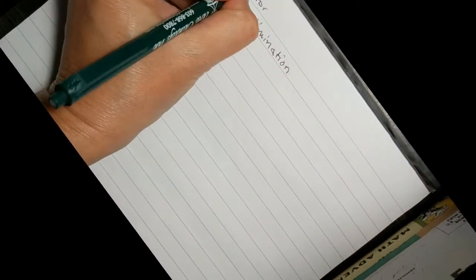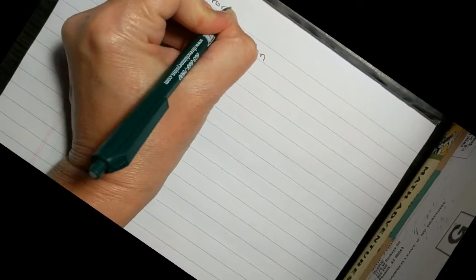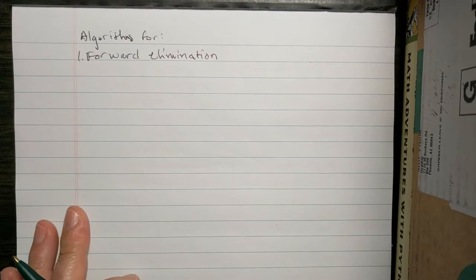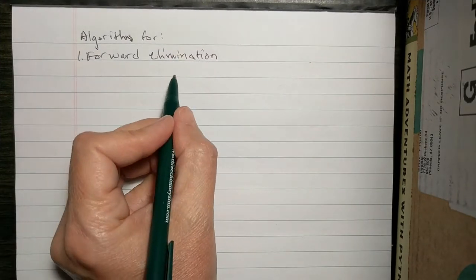Okay, let's talk about these algorithms, and we're going to start with forward elimination. And I want to introduce one other concept before we do this.